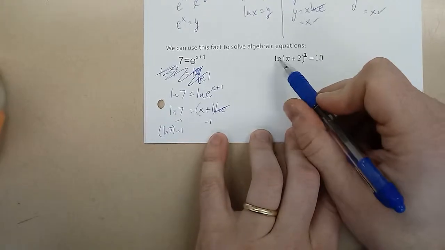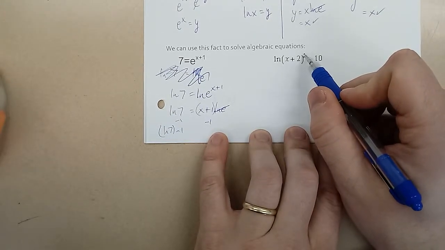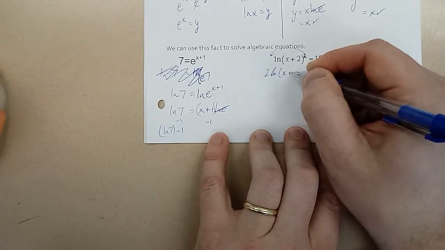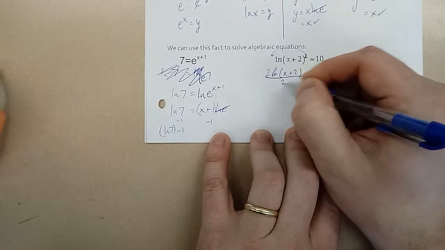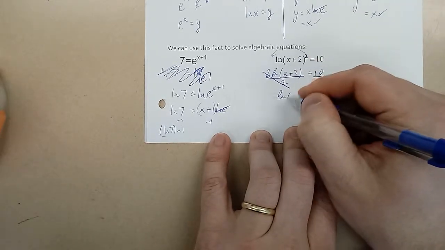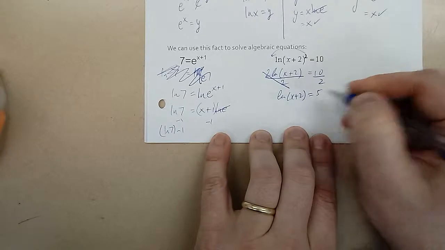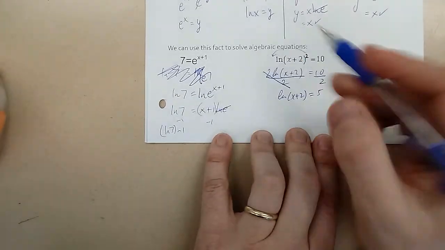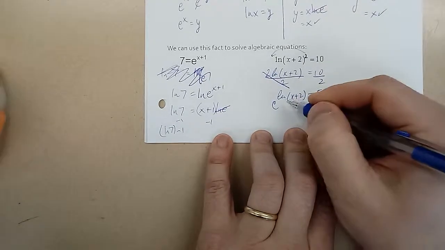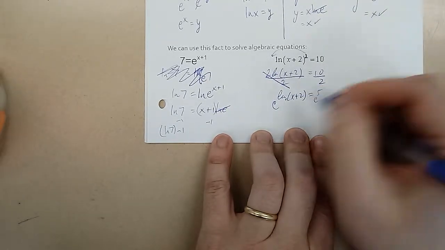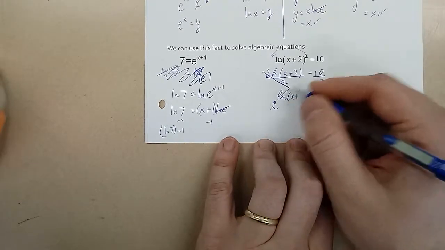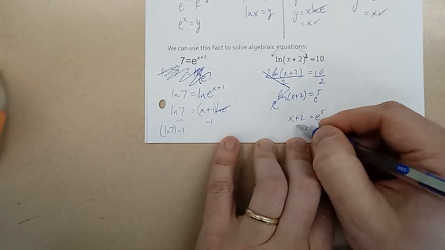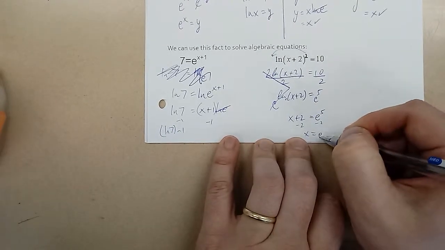over here, if I was going to try to solve this one, I see it's natural log of x plus 2 squared. First thing I would do is bring the 2 out front. 2 natural log x plus 2 is equal to 10, and then divide both sides by 2 and get natural log of x plus 2 is equal to 5. And so over here, just as we ln both sides, we can e both sides here, whatever this base is, and since it's an e base, we'll do that. The e and the ln cancel, and we get x plus 2 is equal to e to the 5th, which is some number, and then we can subtract 2 from both sides to get that.